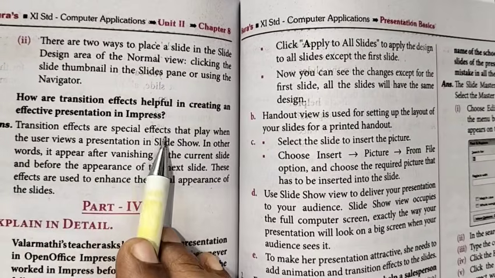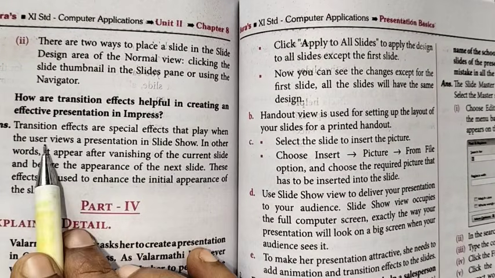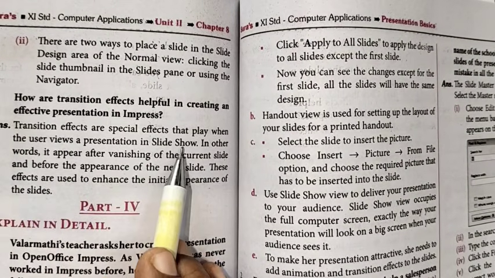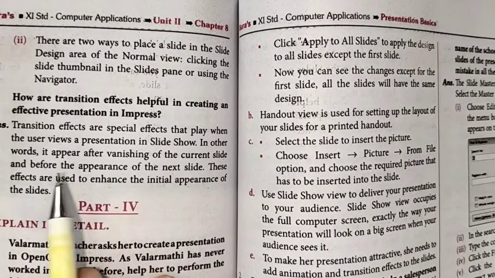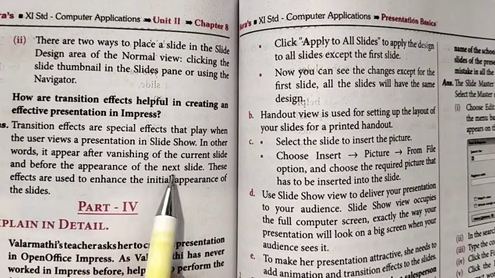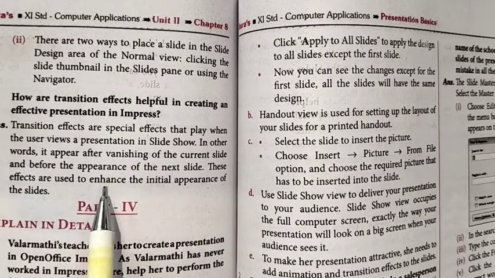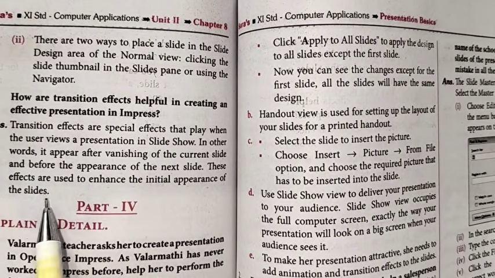Transition effects are special effects that play when the user views a presentation in slideshow. In other words, it appears after vanishing of the current slide and before the appearance of the next slide. These effects are used to enhance the initial appearance of the slides.